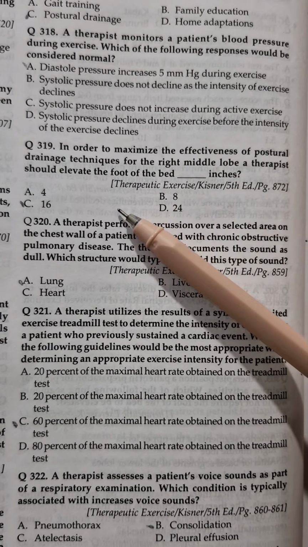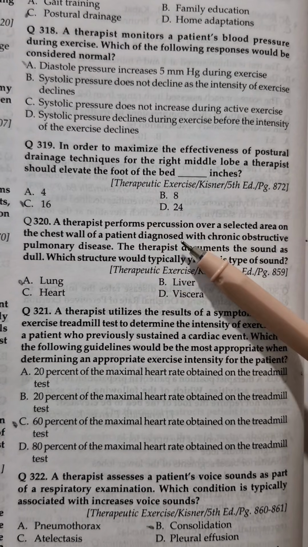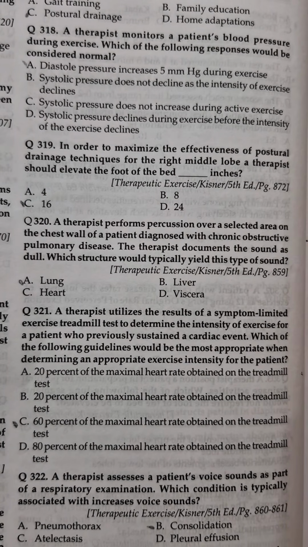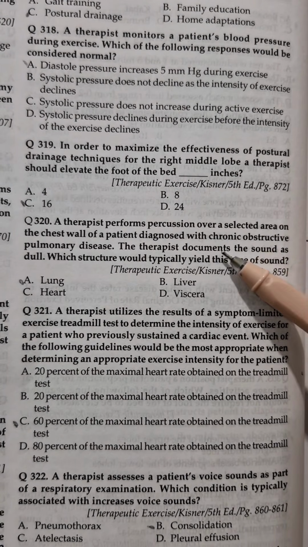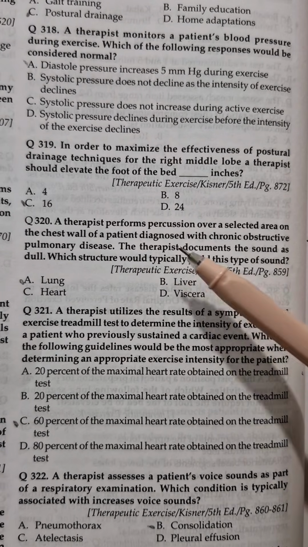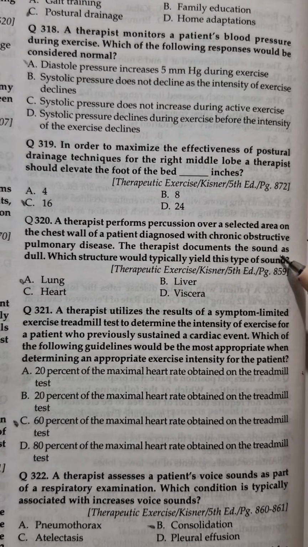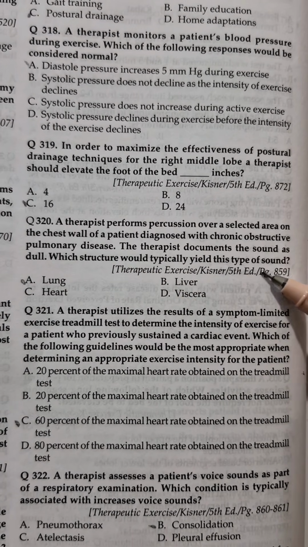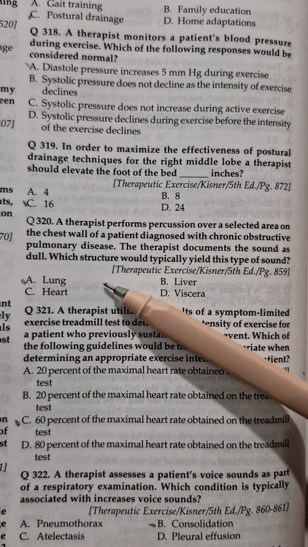Answer, 16. A therapist performs percussion over a selected area on the chest wall of a patient diagnosed with chronic obstructive pulmonary disease. The therapist documents the sound as dull. Which structure will typically yield this type of sound? Answer, lung.